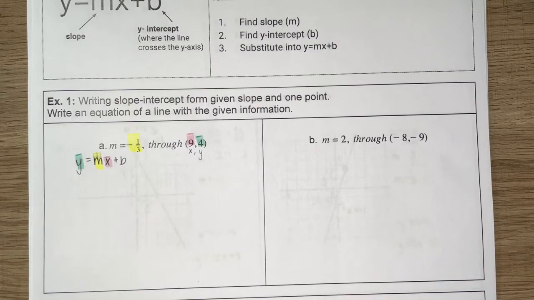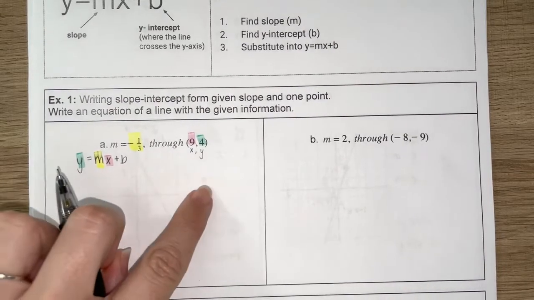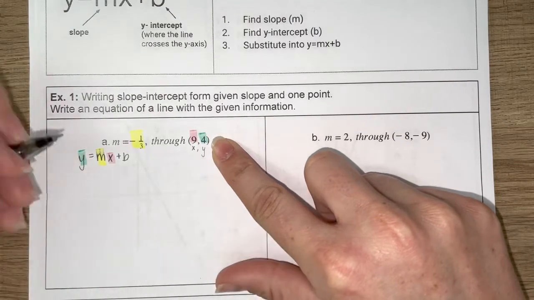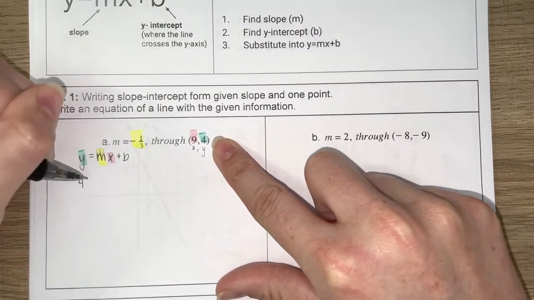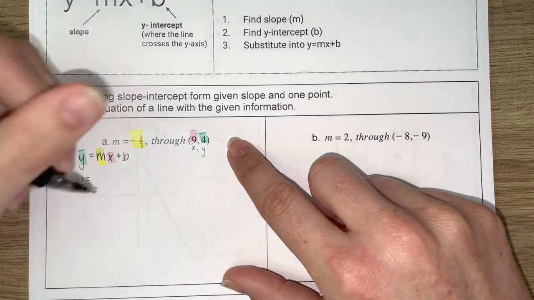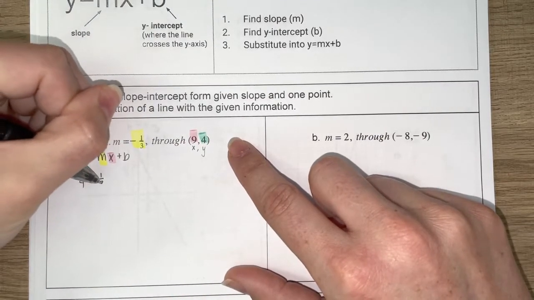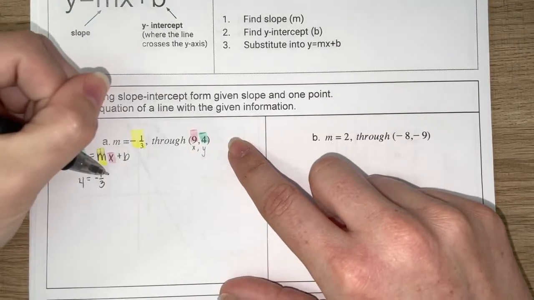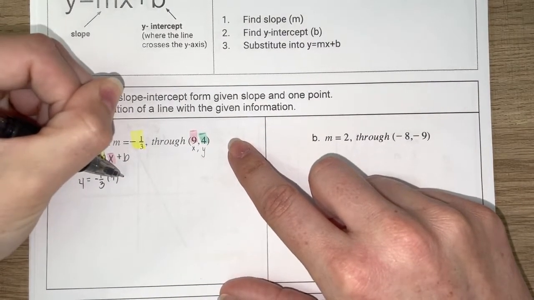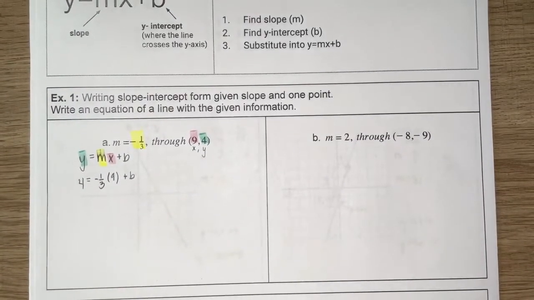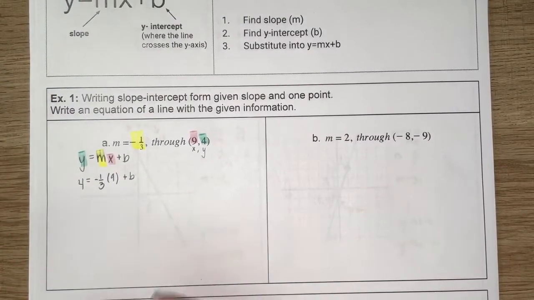So we're going to rewrite the equation with m and x and y plugged in. So 4 is going in for y. So 4 equals negative 1/3 is going in for m. And then 9 is going in for x, plus b. And then we need to simplify and isolate b in order to solve for it.